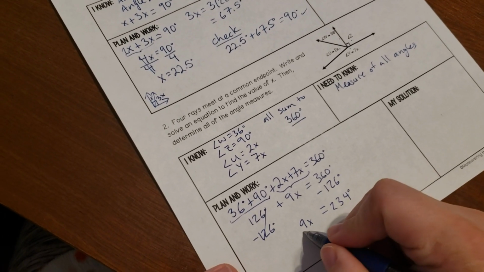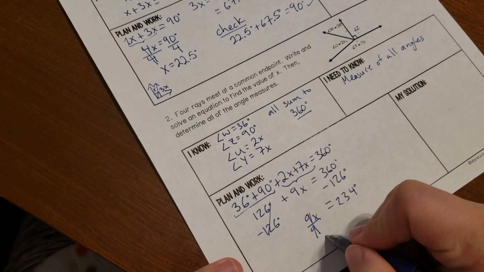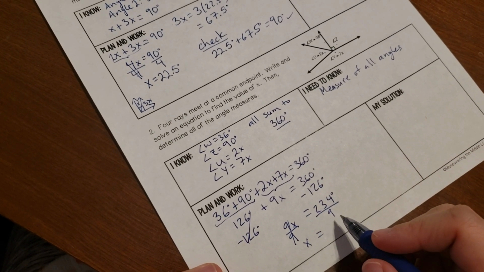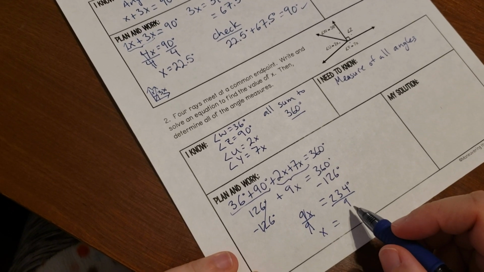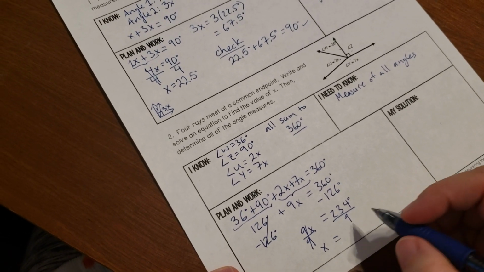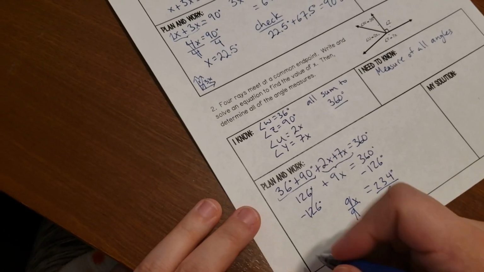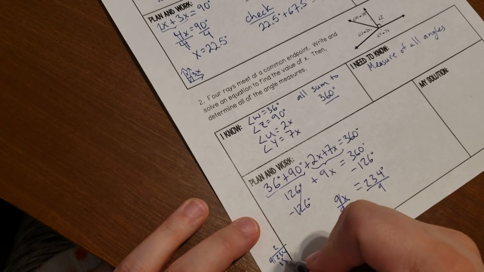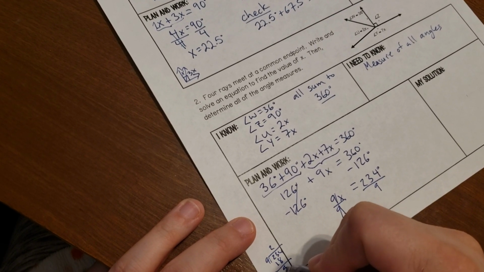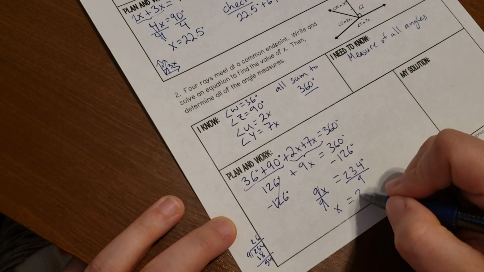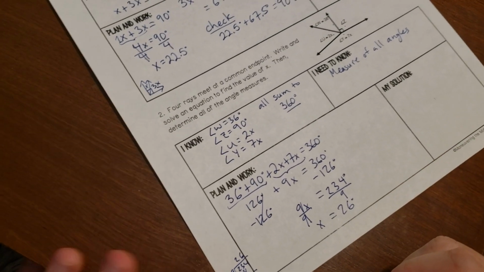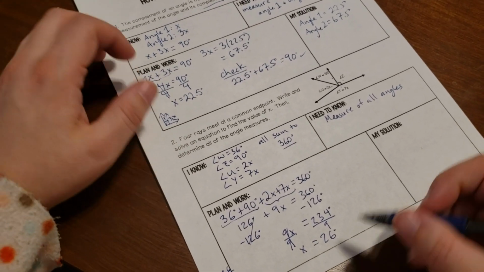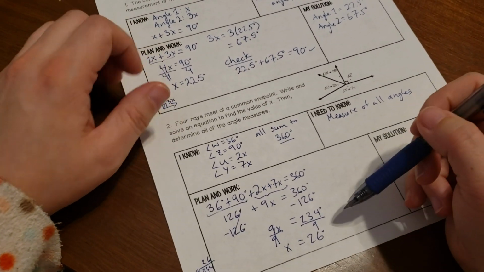Now I want x by itself. I have 9 times x. Let's divide by 9. 9 divided by 9 is just x. 234 divided by 9. Let's see. I think it was, well, let me do a little. Let's see, it goes in twice. It's 18. We're left with 54, and that is 6. There we go, 26. That's what I remembered. I wanted to double check. Alright, is that my answer? No, I'll need to find the measure of the angles, but I know what x is.